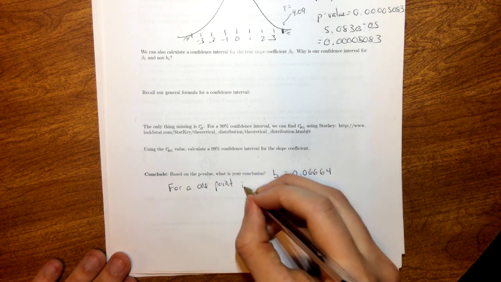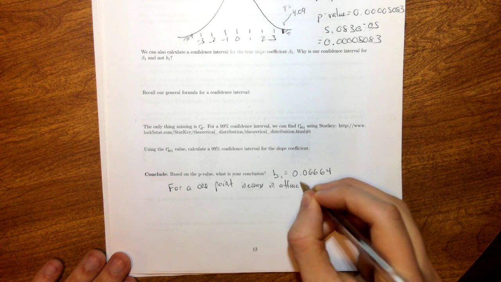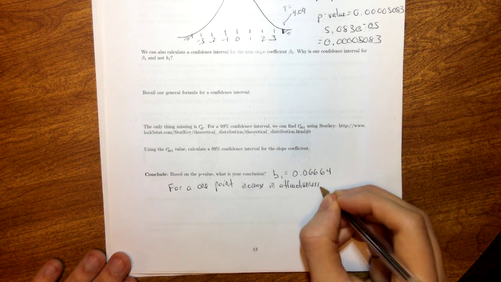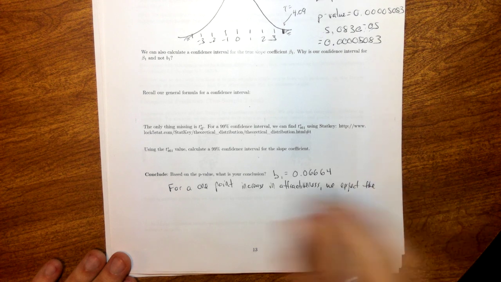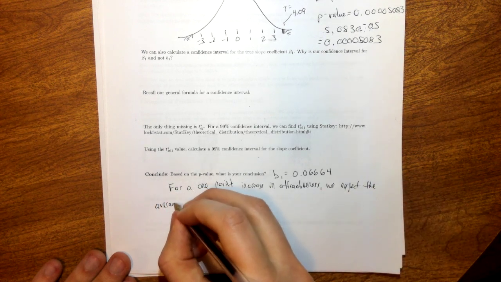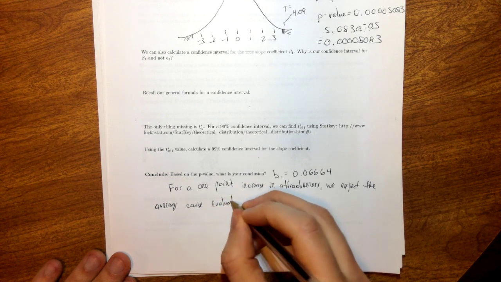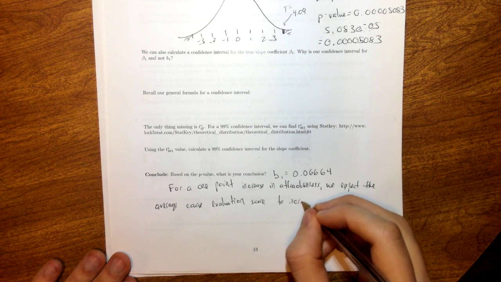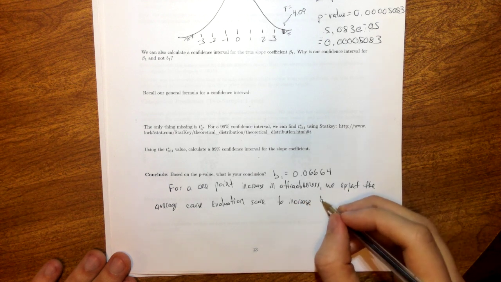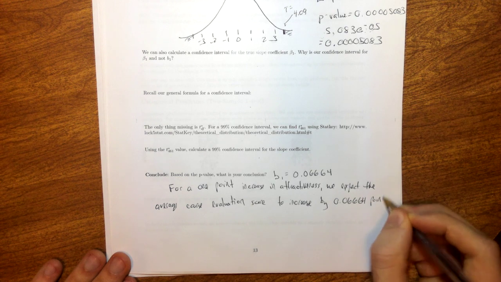So for a 1-point increase in attractiveness, we expect the average course evaluation score to increase by 0.06664 points.